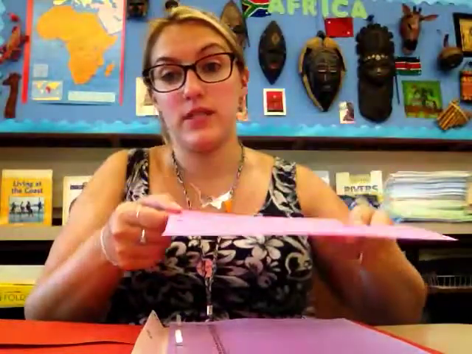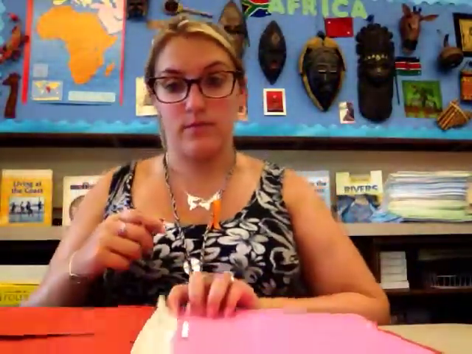Next, we're going to take our pink page, our globe sheet. With our globes, we're going to face our globes towards the desk, so all I see is a blank pink, and I'm going to put that right on top. So all I see now is blank pink.